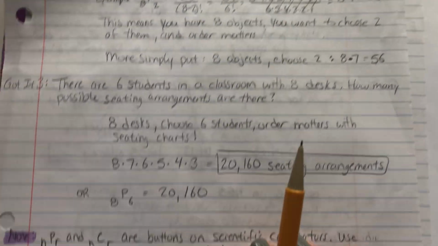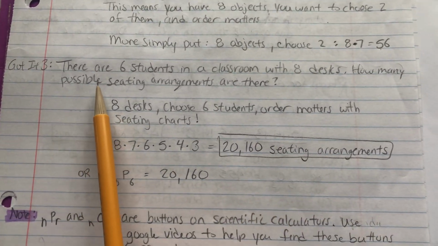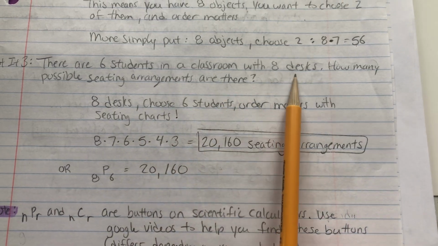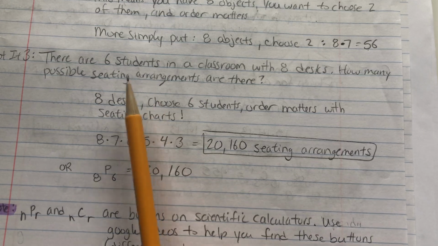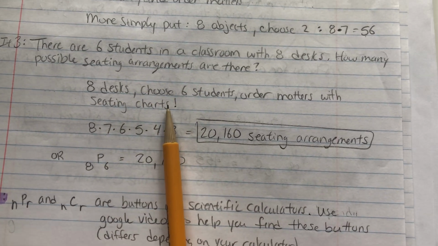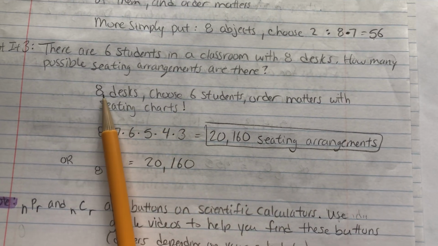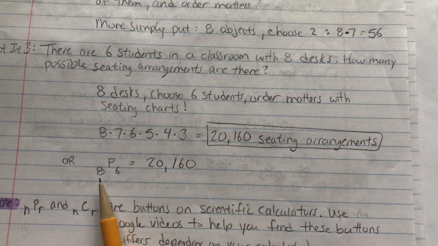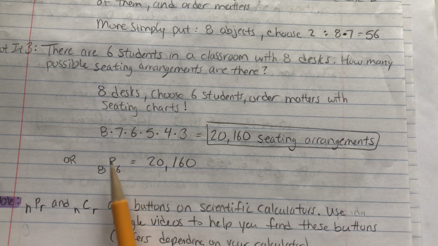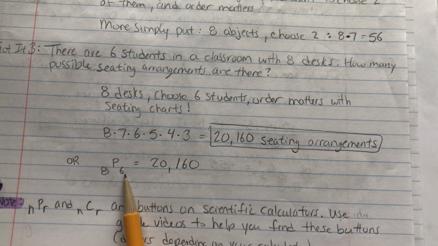Okay, so if we look at another example here, example 3. There are 6 students in a class of 8 desks. How many possible seating arrangements are there? Well, if we're talking seating arrangements, order matters where you put those students. So out of the 8 desks, we're choosing 6 of them. So you can think of it as 8, pick 6, or choose 6, order matters.